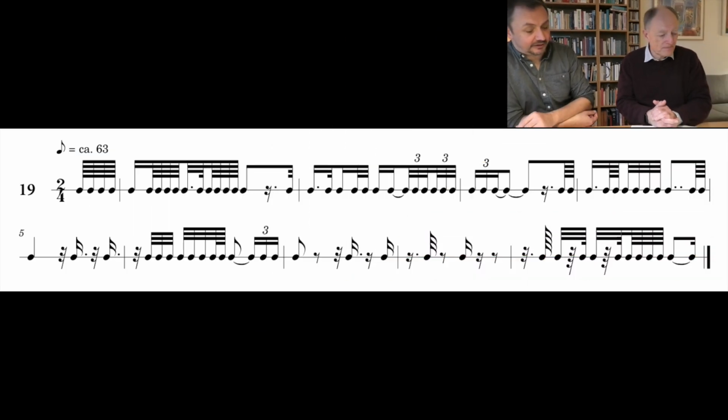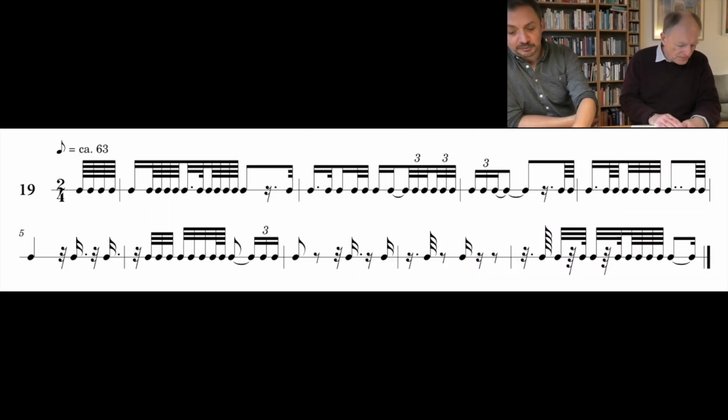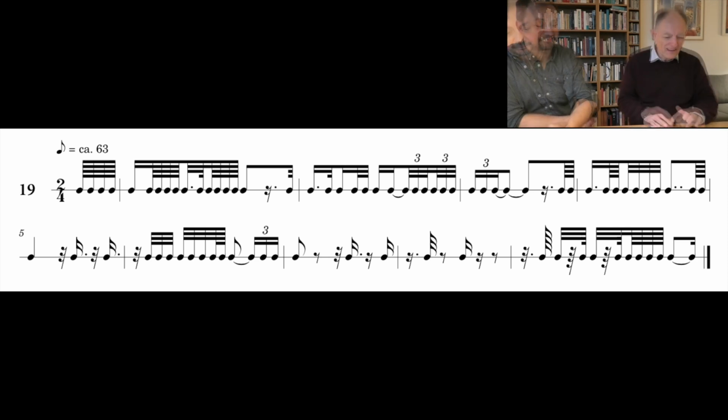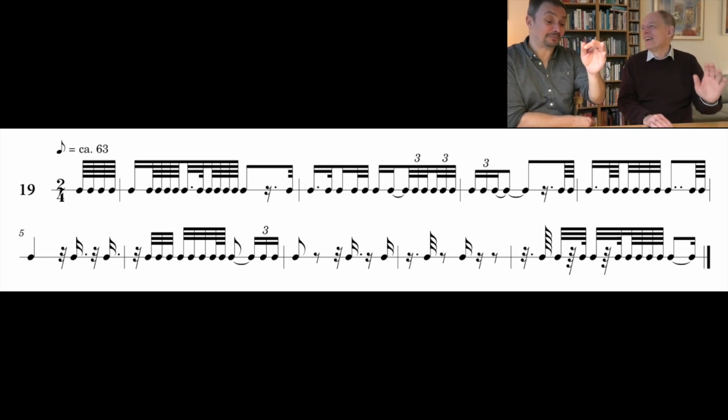We had quarter notes as beat unit, half note as beat unit. We should also try 8 note as beat unit. So we're looking at exercise number 19. A little bit slower here. 63. All right, let's try counting 1 bar ahead.